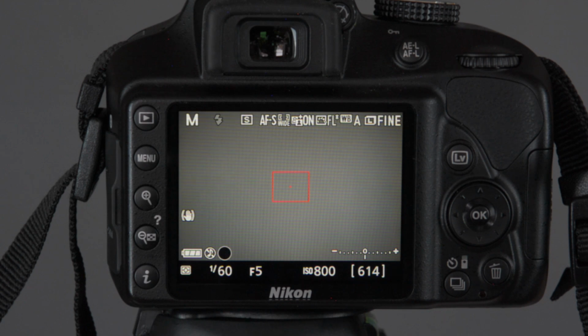So when you switch initially to LiveView, you will see a lot of information going along the top of the screen. Because you've switched onto LiveView, this isn't yet video mode, and so a lot of the information is in fact for stills. For example, you will have what mode it's in, whether it's on auto or manual or aperture priority. You'll have something referring to whether the flash will come on or not.